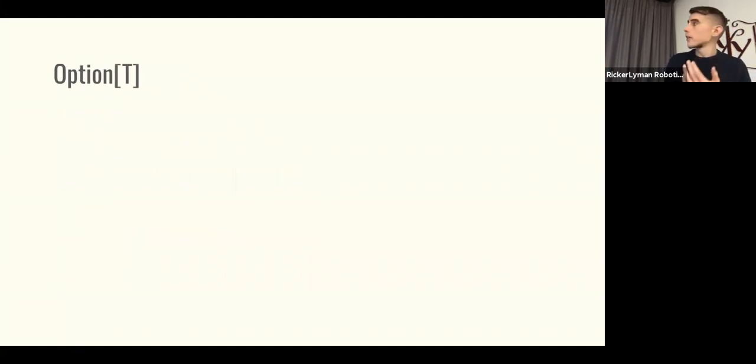And there is another interesting thing in Scala called option. Probably everybody of you had that kind of feeling when you don't know what to return from the method in a special case.